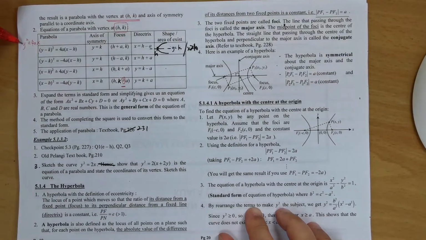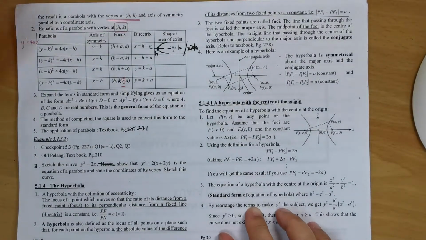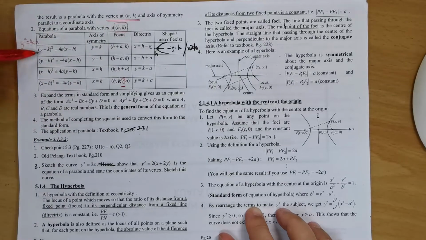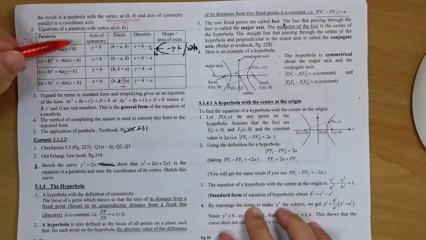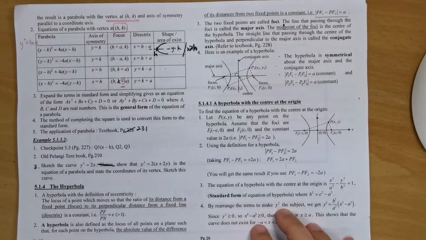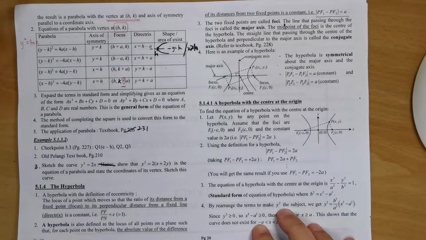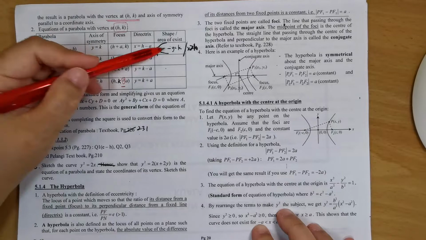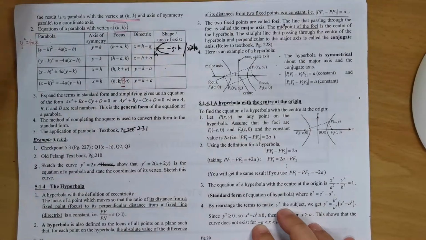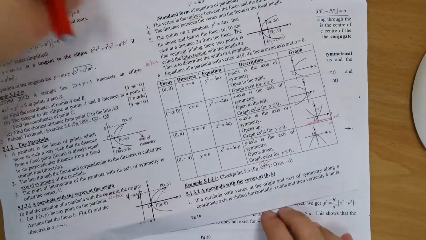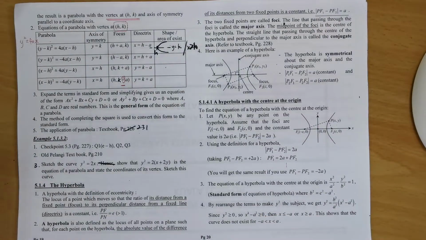If it is not the origin but at (h, k), it becomes something similar to the circle and ellipse. Then y becomes (y minus k) squared, and x becomes (x minus h), with 4a. Slightly similar to the circle and ellipse, right, when it is not at the origin. So this is the first shape, this one. We are talking about something similar to this.